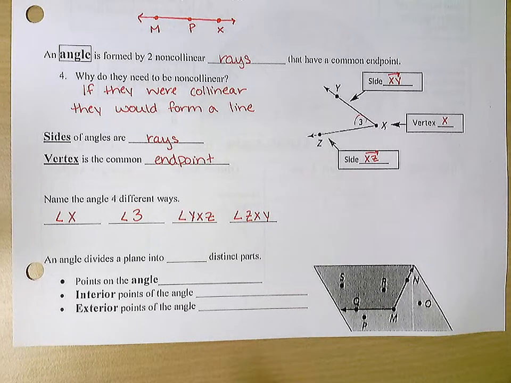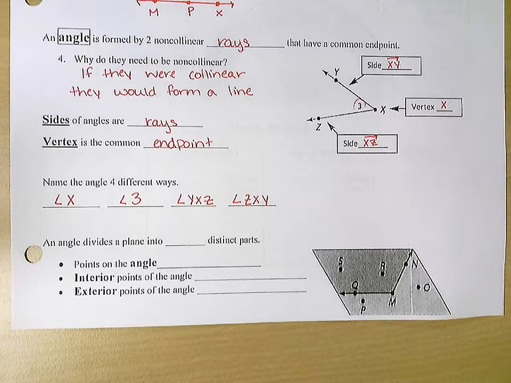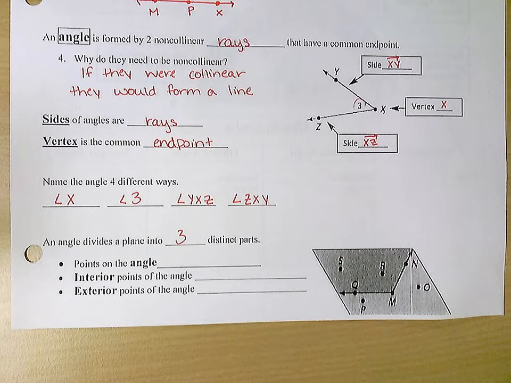Questions on labeling an angle? All right, then an angle divides a plane into 3 distinct parts. So we have 3 different parts here. We have points that are on the angle itself.